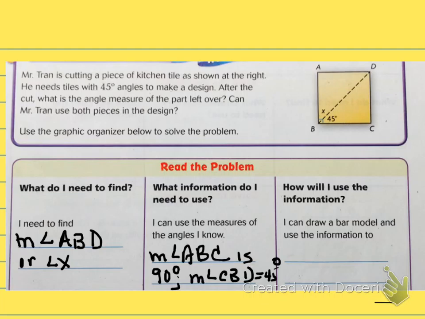The question I have still is, how will I use the information? Well, I can draw a bar model and use the information to find the measurement of the single angle, or the measurement of angle ABD. Good job. Let's keep moving.